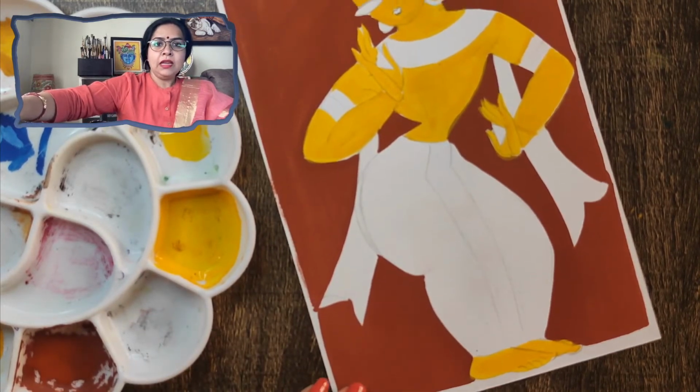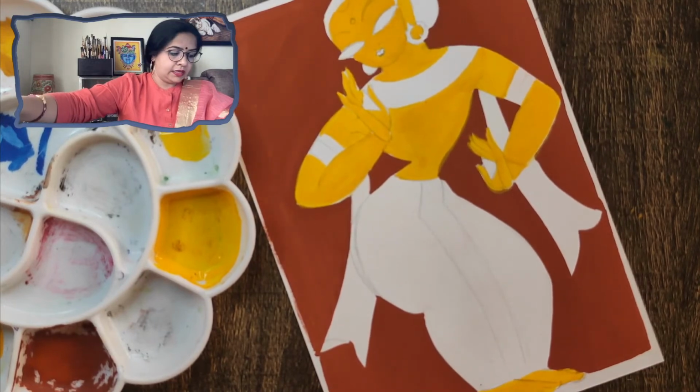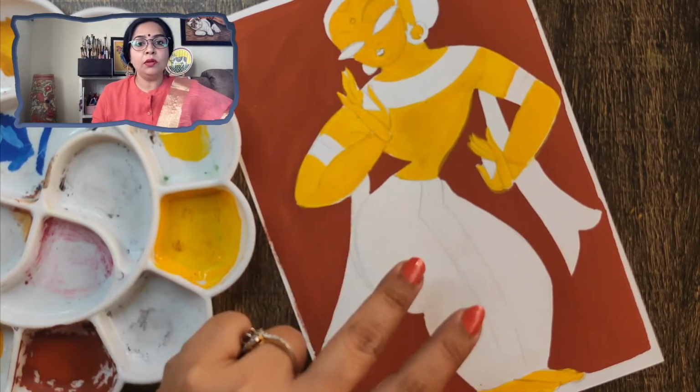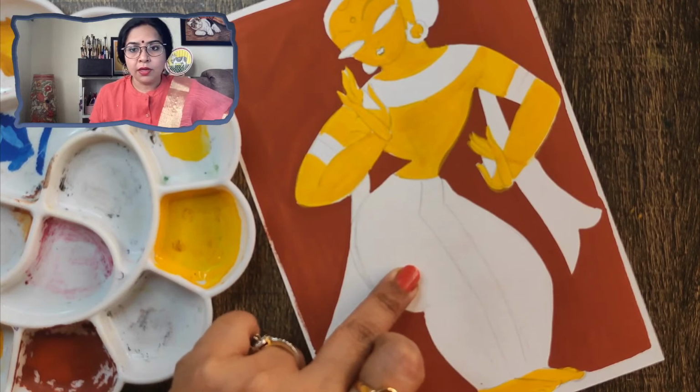So now comes the dress, and you can do it with any color, but the combinations are very important. If you have done it yellow, you need not try on yellow.